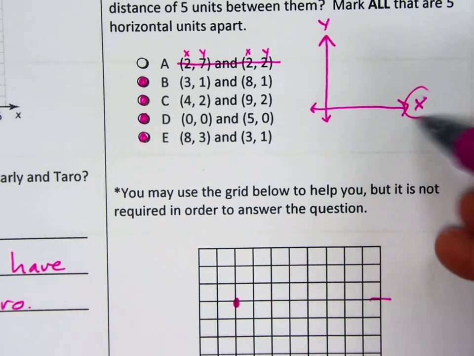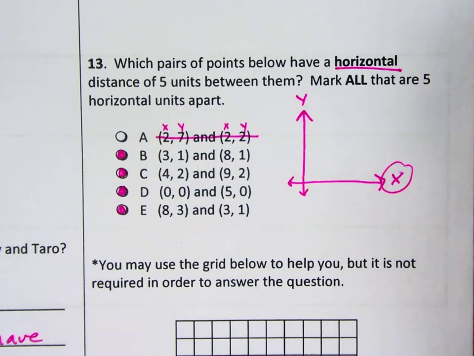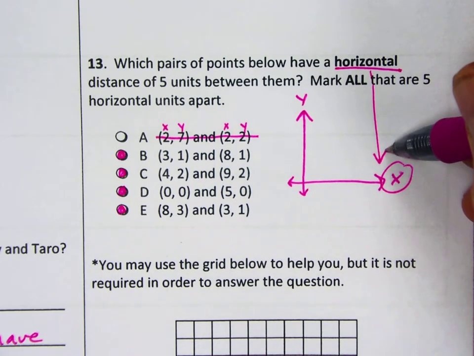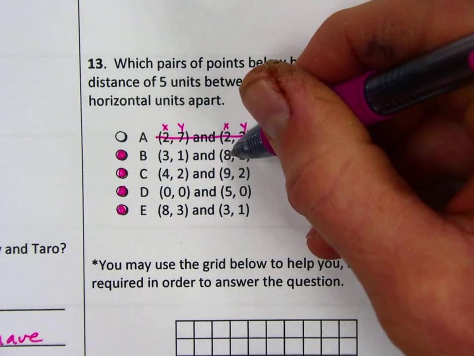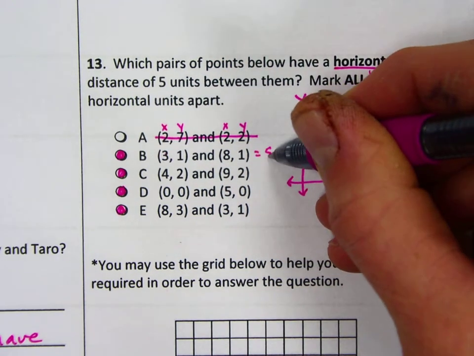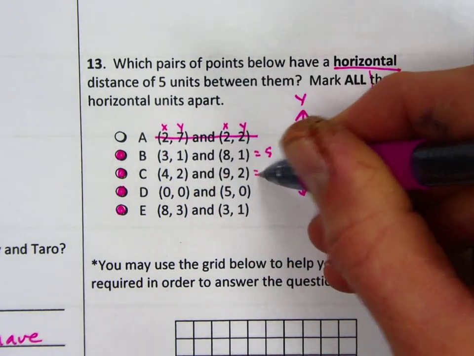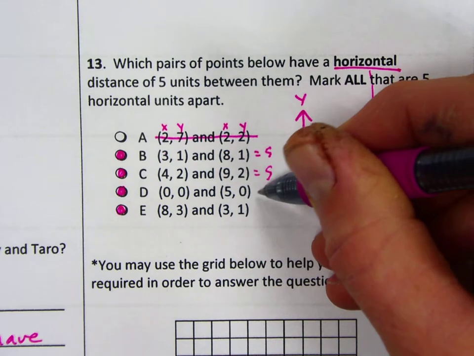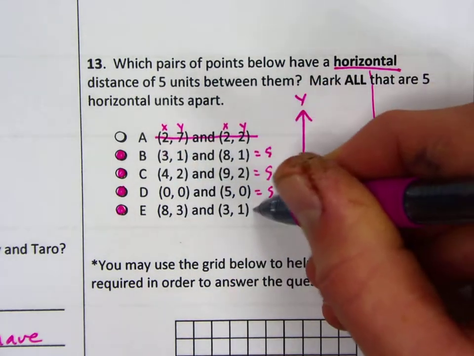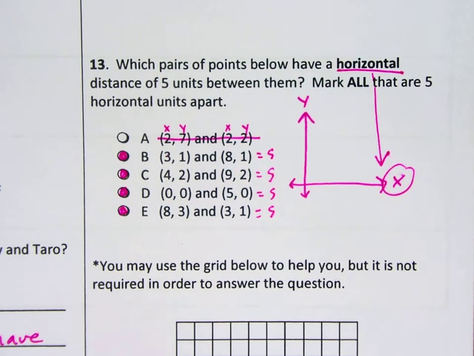But you can also focus it this way. If you're looking at x and talking about horizontal distance, what's the difference between 8 and 3? It's 5. Between 9 and 4, it's 5. Between 5 and 0, it's 5. And between 3 and 8, it's still 5, even though the order is swapped around.